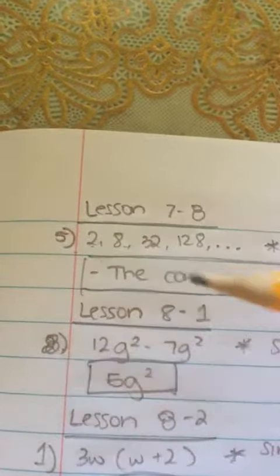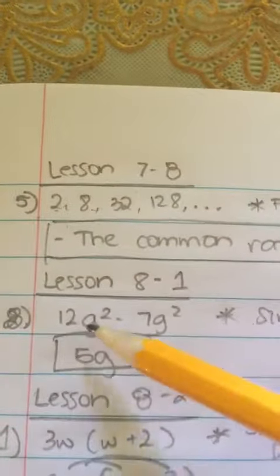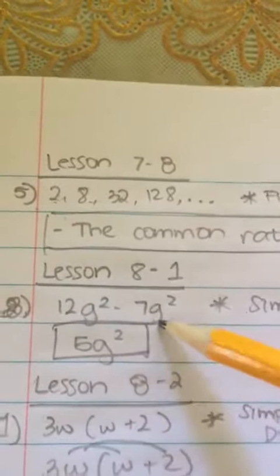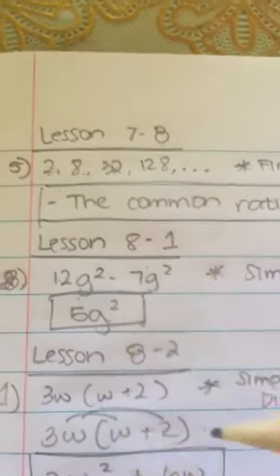For lesson 8-1, I decided to do number 8, which is 12g squared minus 7g squared. And I was told to simplify. Since they have the same variable term, we keep that and we just subtract the constants, giving us 5g squared.